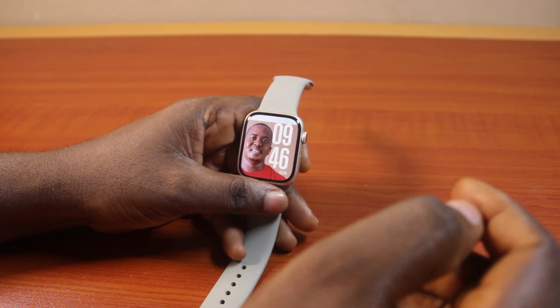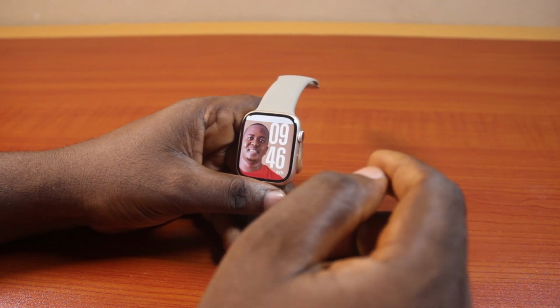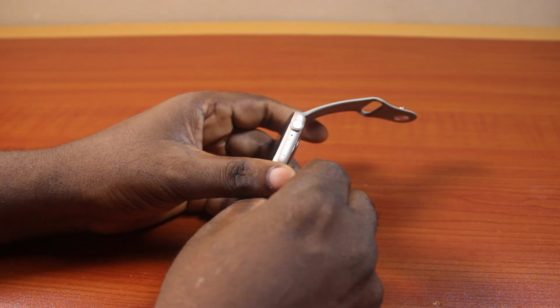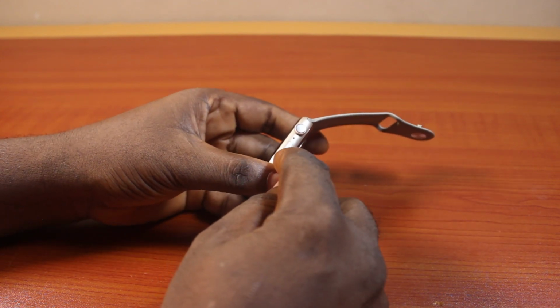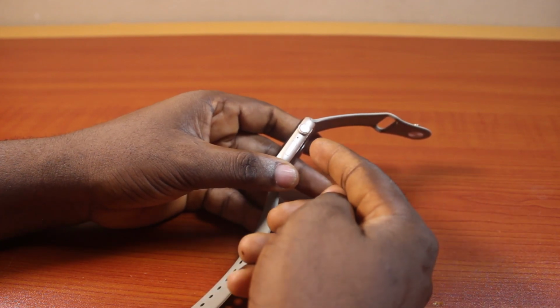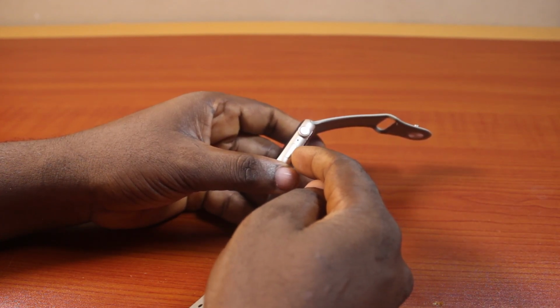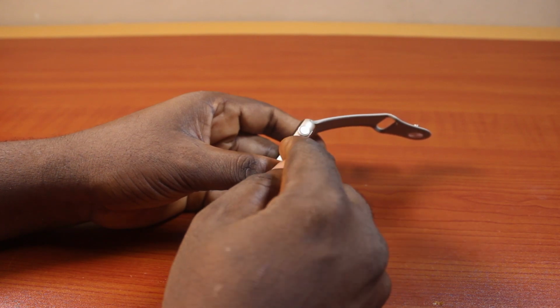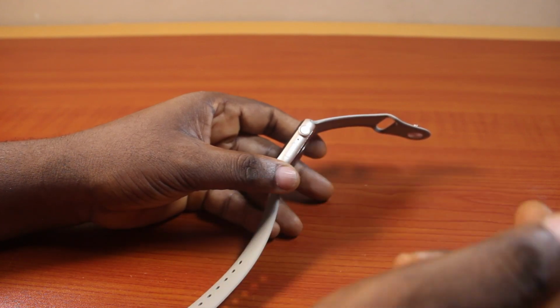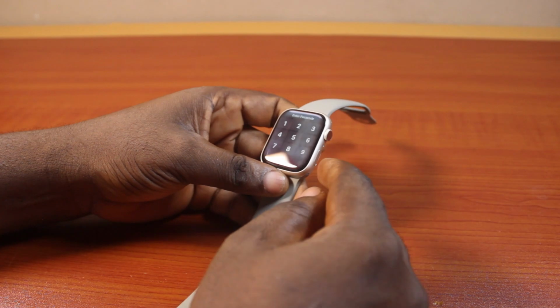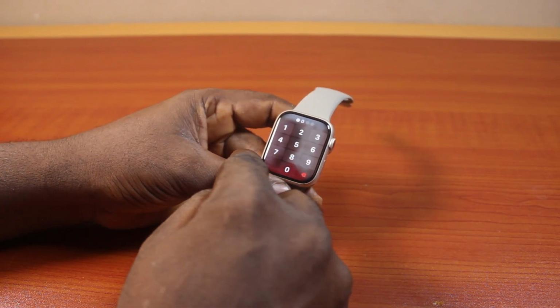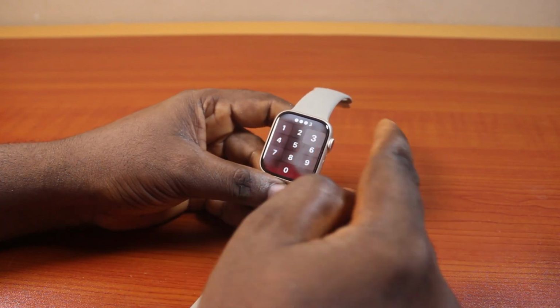Now, to access Control Center on watchOS 11 on your Apple Watch, all you need to do is locate the side button here. There are two buttons on the Apple Watch, the Digital Crown and the side button. The side button stands for the Control Center button. You can just click on it to open the Control Center, or tap on it again to close the Control Center. Now go ahead and type in your Apple Watch passcode to unlock it.